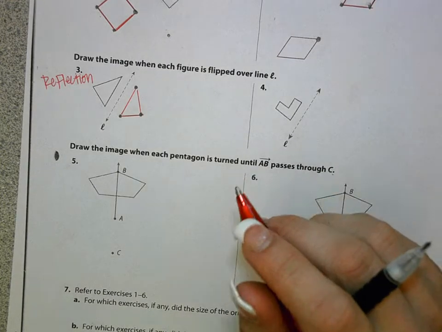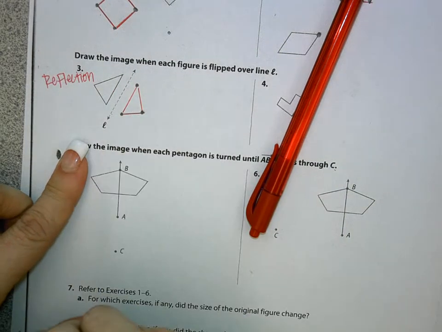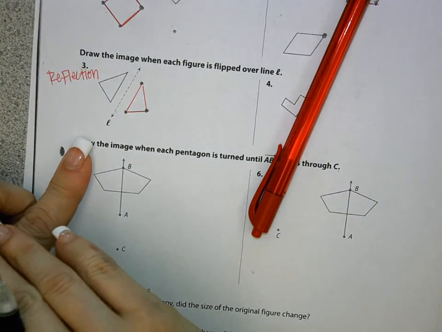So that's called a reflection. So basically, if this was a mirror right here, this is reflected across that line. Okay, that's called reflected across that line.